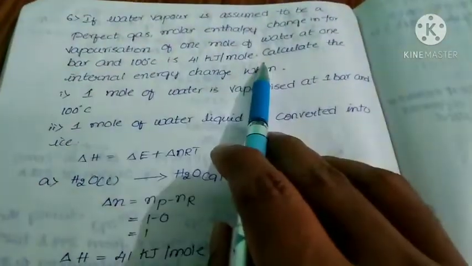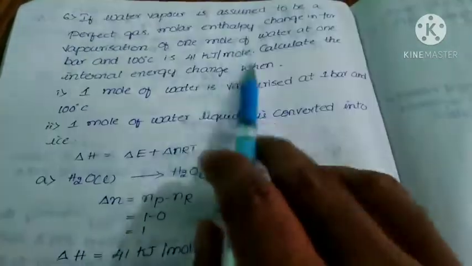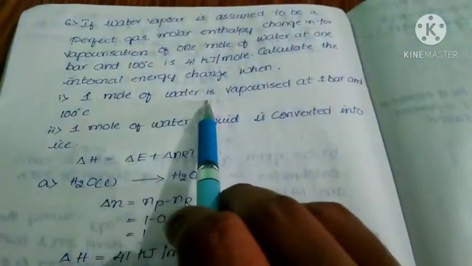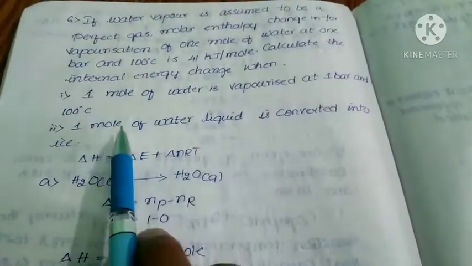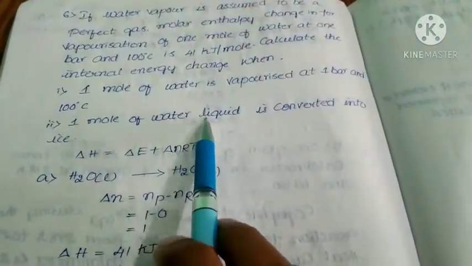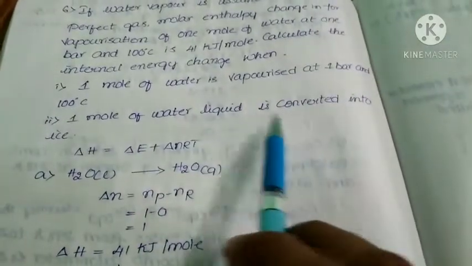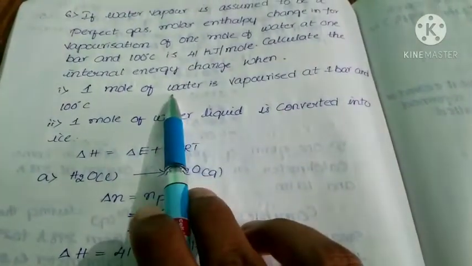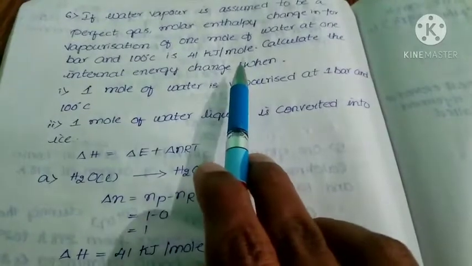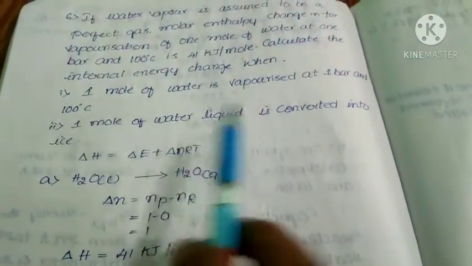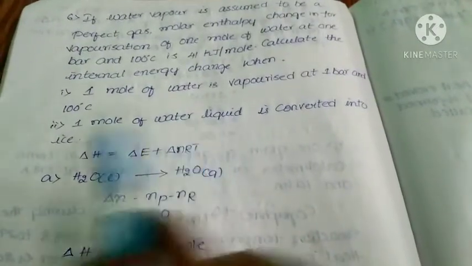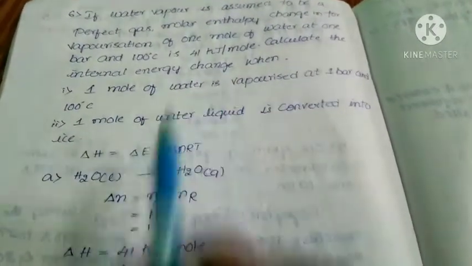We have to find delta E when 1 mole of liquid is converted into vapor, and also when 1 mole of liquid is converted into solid, ice.